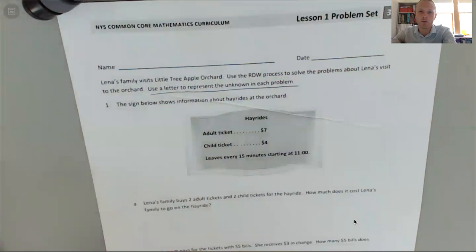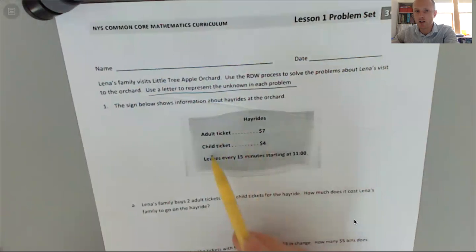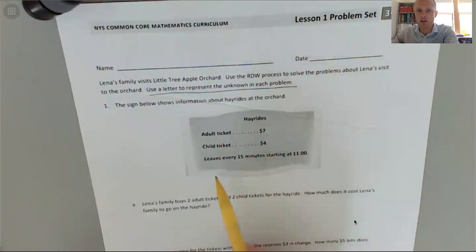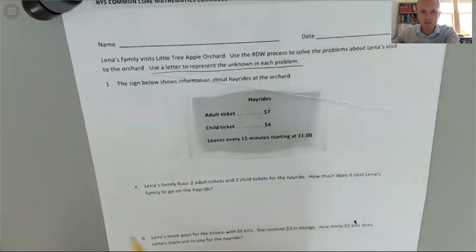The sign below shows information about hay rides at the orchard. So we have adult ticket costs $7, a child ticket costs $4, and every 15 minutes they leave starting at 11 o'clock. Lena's family buys 2 adult tickets and 2 children's tickets for the hayride. How much does it cost Lena's family to go on the hayride?